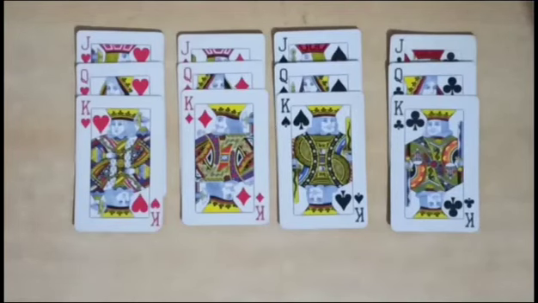King, queen and jack are known as face cards. In each pack of cards, there are 4 cards of king, 4 of queen and 4 of jack. Thus, total face cards are 12.